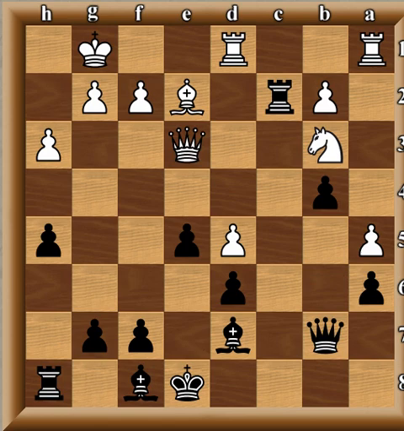So I think that was Anand's main idea in allowing rook takes c2.